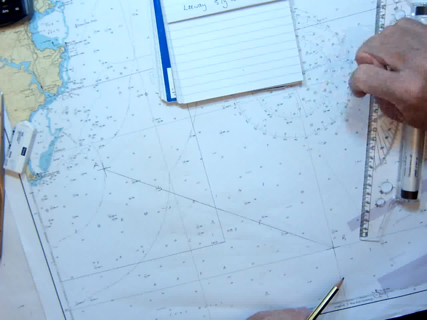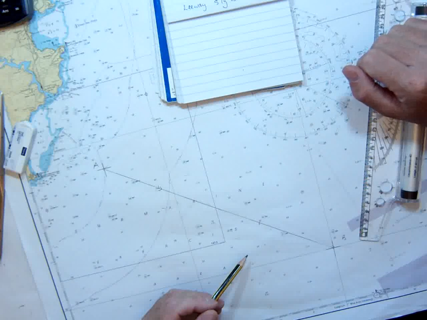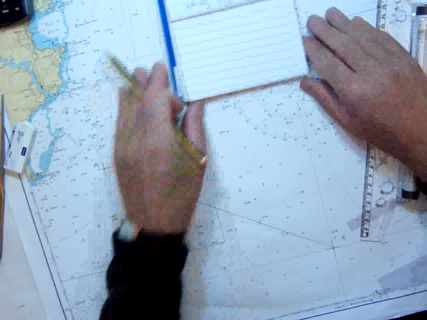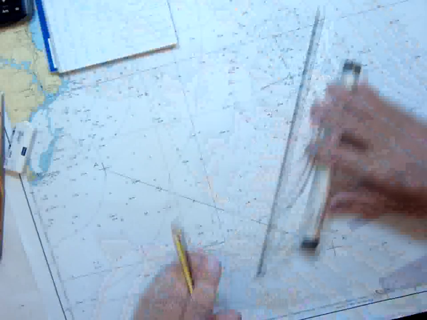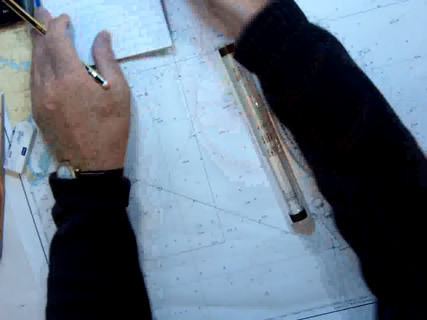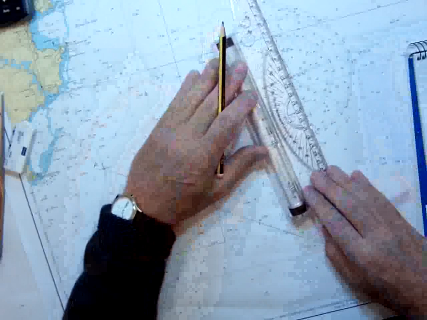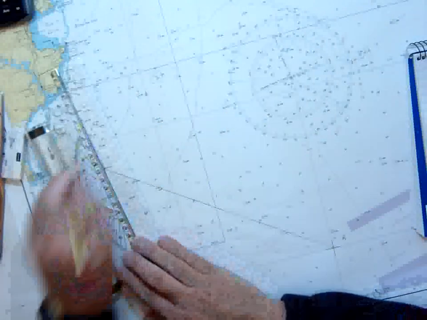Now with counteracting, if you remember, we always allow the current first and the leeway second. When it's an allowing problem, of course, it's leeway first, current second, but this is a counteracting, so we're going to allow the current first. The current is setting 350 at 2.4 knots. So we need to draw current, and we put the current at position A, of course. So that's where we are at position A, we set our current.